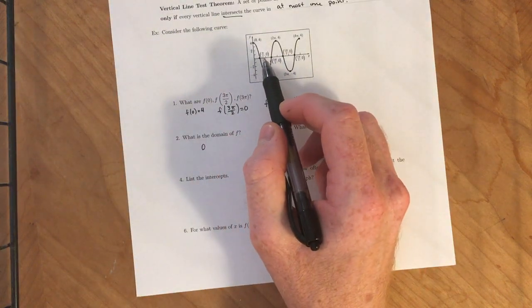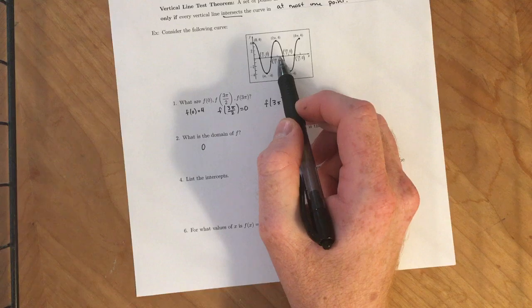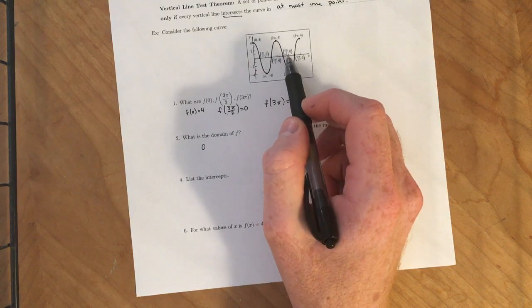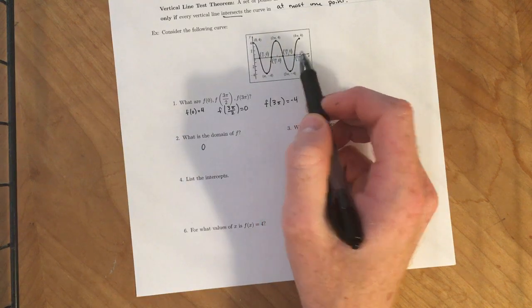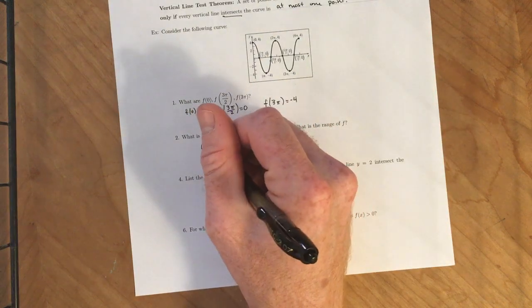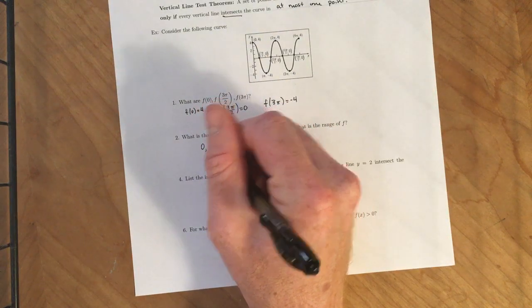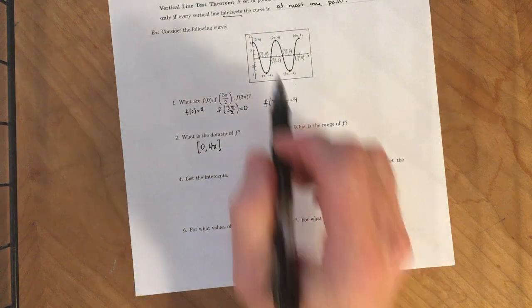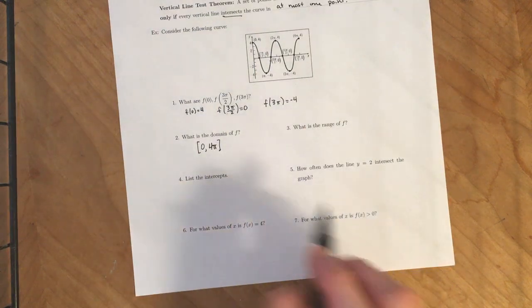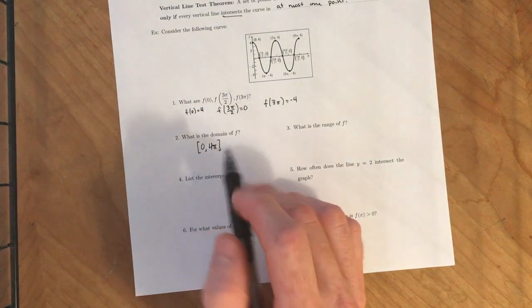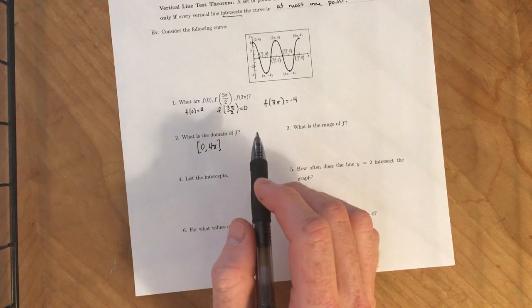Then as we move along, every single one of these x points either has something above it or something below it until we get to 4 pi, and then there's nothing past 4 pi. So the domain for this picture is 0 to 4 pi. The square brackets means we're including 0 and we're including 4 pi.